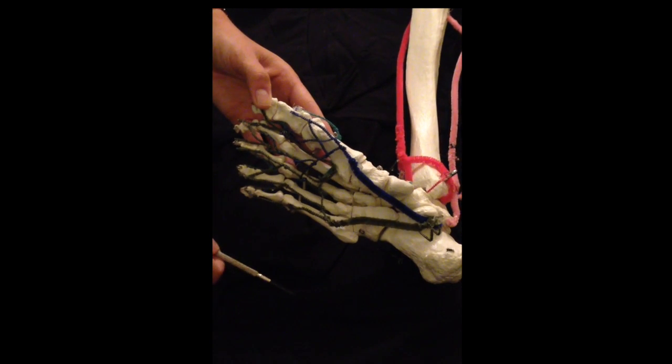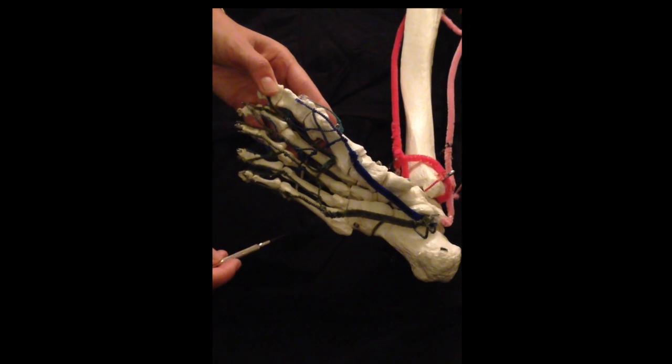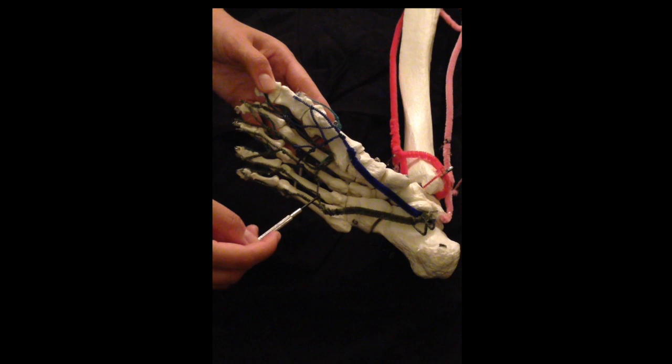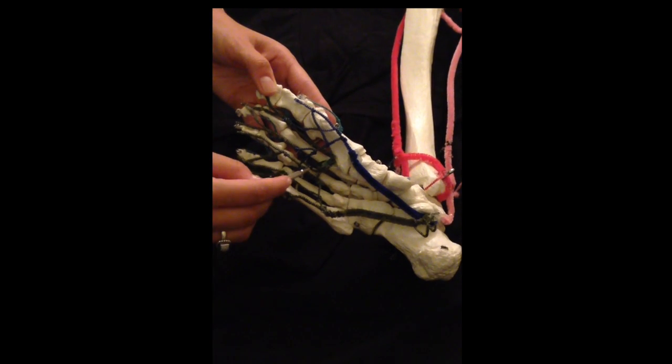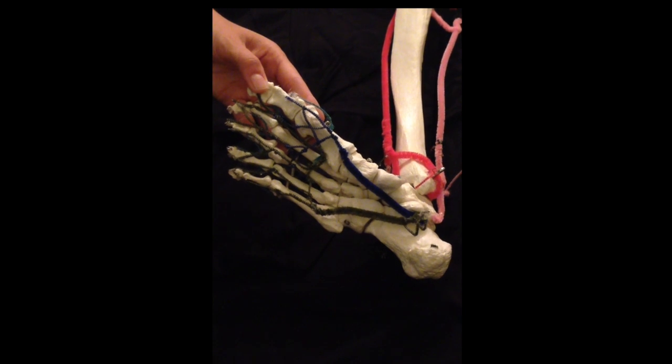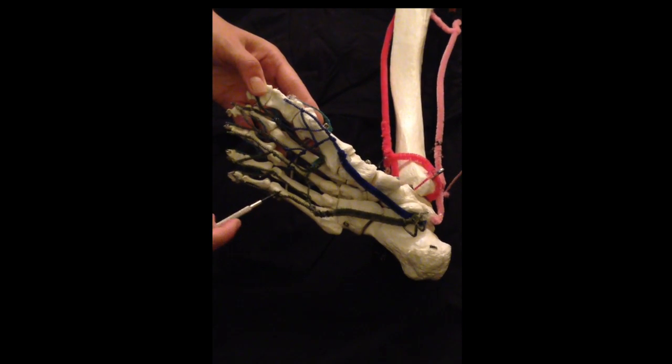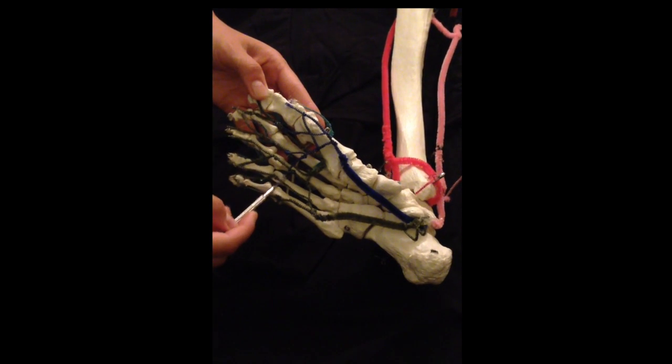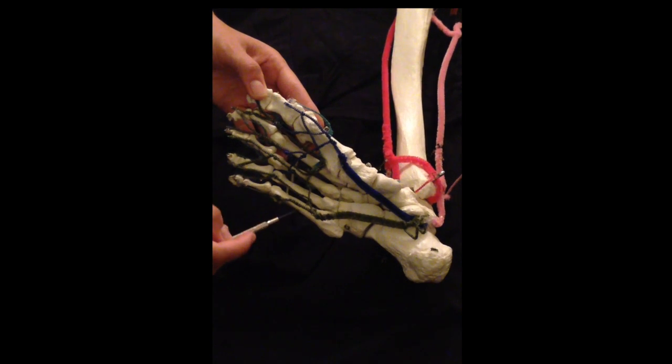The lateral plantar artery courses medially and anastomoses with the deep branch of the dorsalis pedis. It gives rise to four plantar metatarsal arteries and the superficial branch going to the fifth digit.